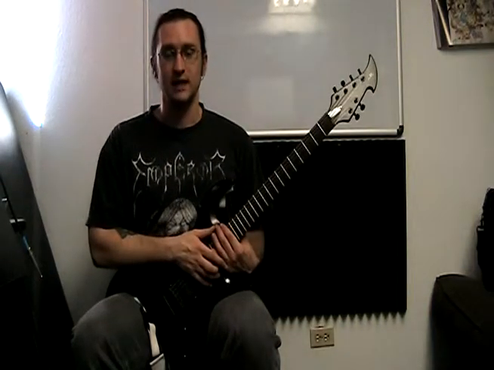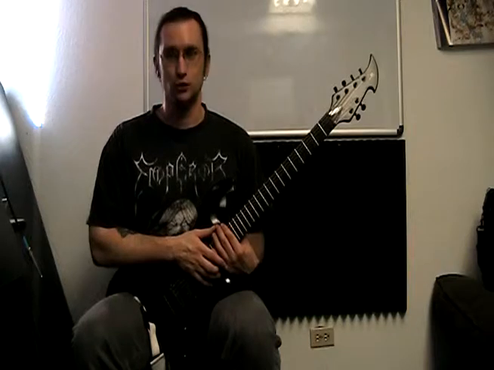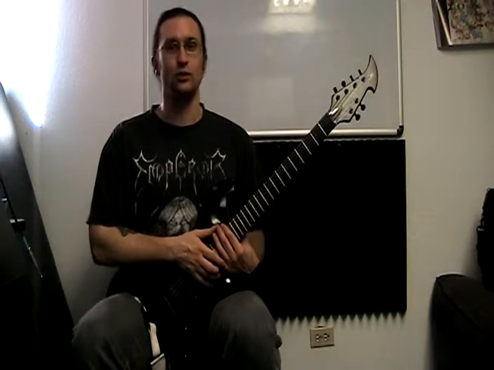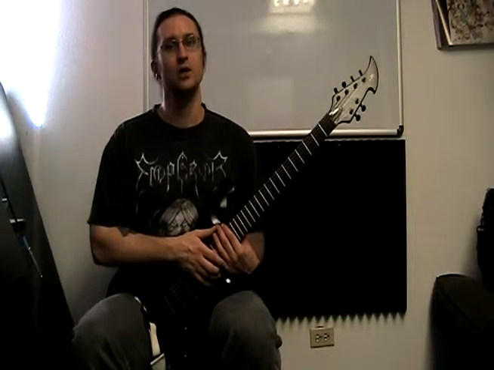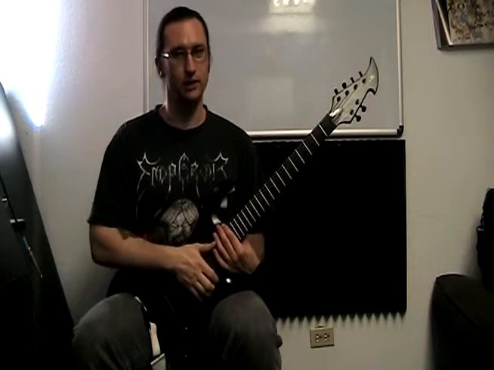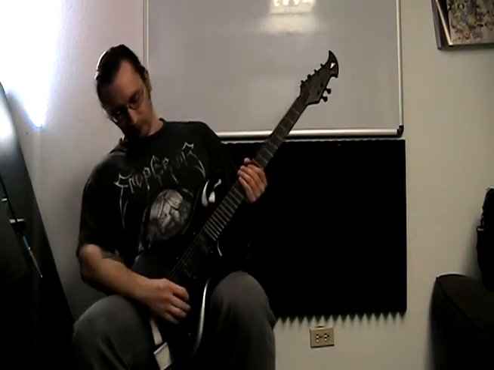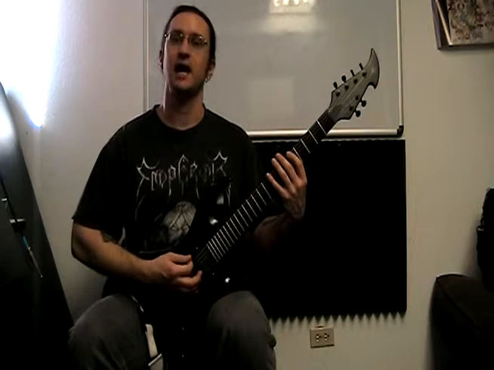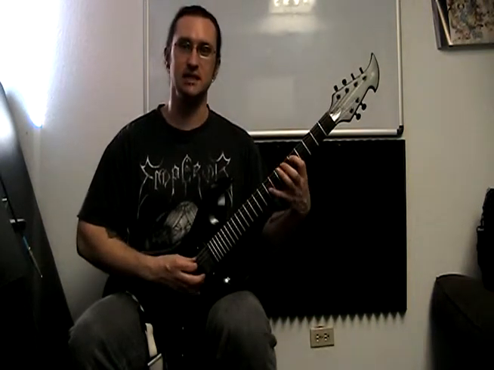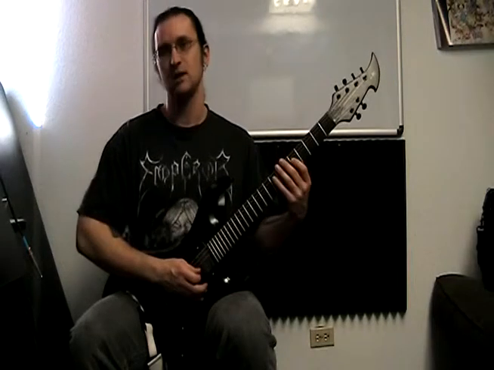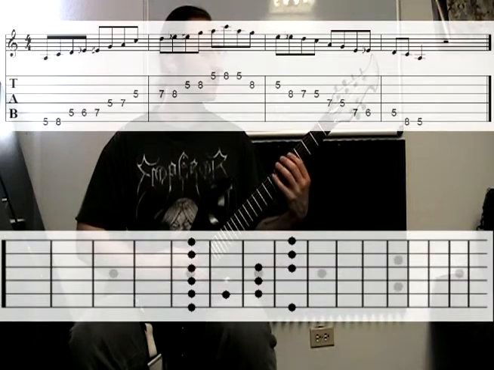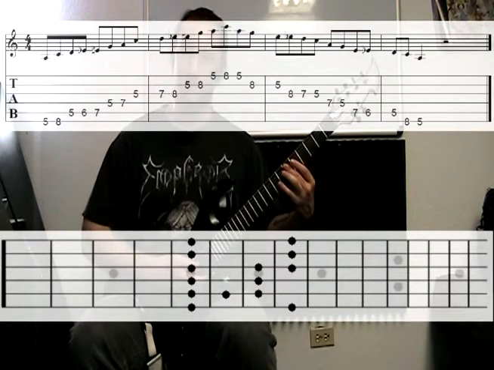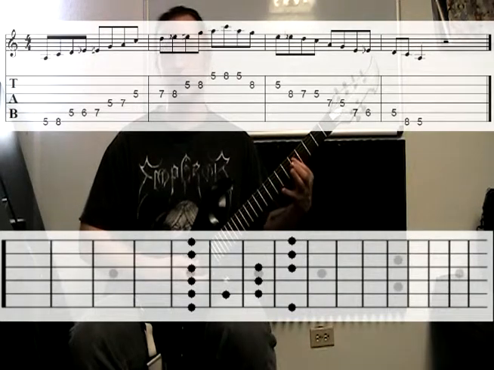So moving on. The next scale we're going to look at is the A minor blues scale. Now, the A minor blues scale is very similar to the minor pentatonic. We're only adding one extra note. So, the minor pentatonic, again, had A, C, D, E, and G. The blues scale adds in a D sharp. So we have A, C, D, D sharp, E, and G.